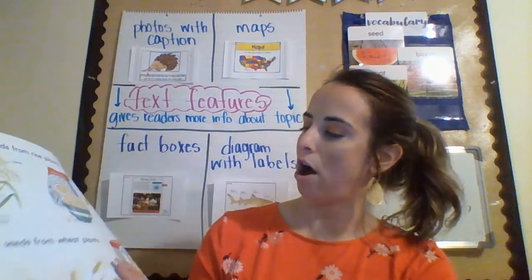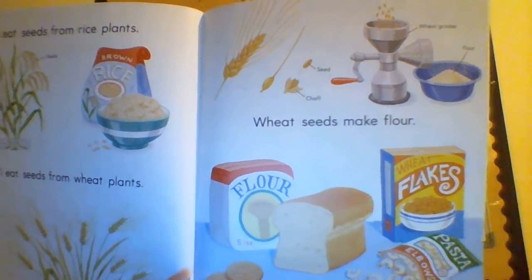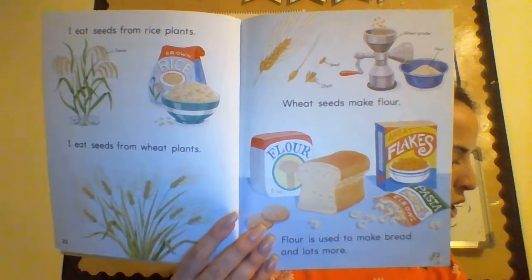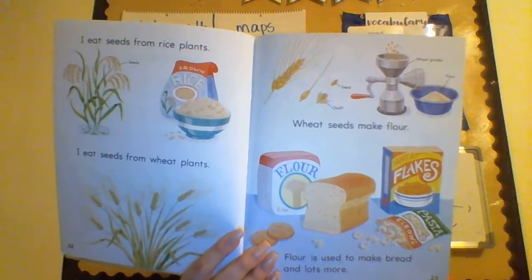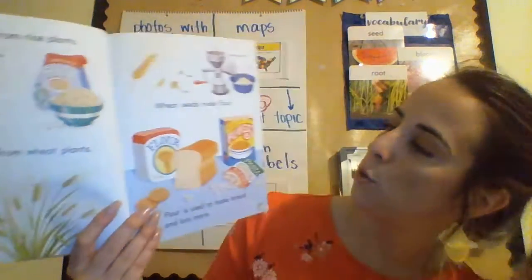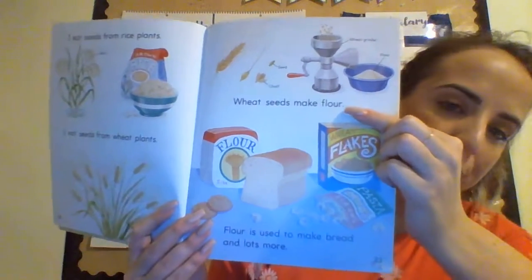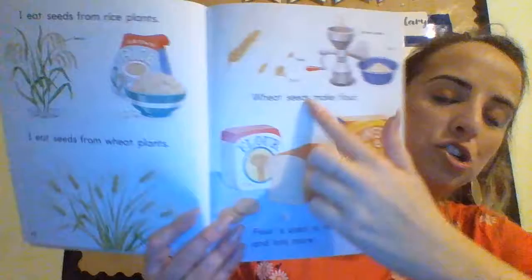All right, here we go. All the way to page 23. What does the diagram show? Let's look at our diagram on page 23. What does the diagram show? How does it help us learn more about how plants feed us? So what is this diagram showing? How to make what? So wheat seeds make flour. So what is it showing it can make?